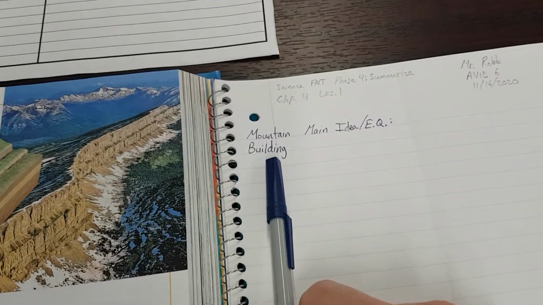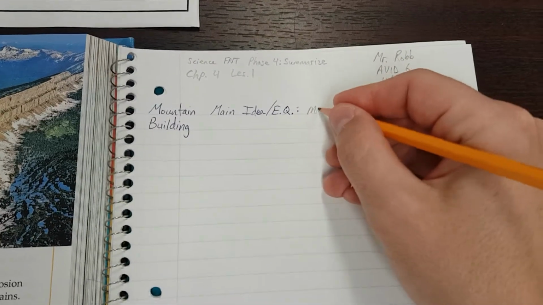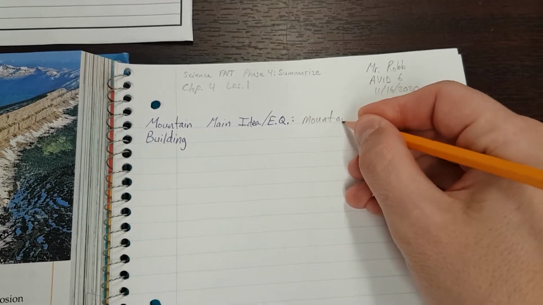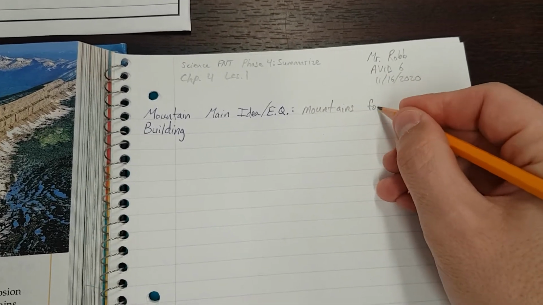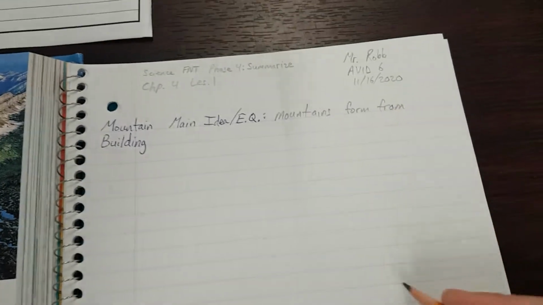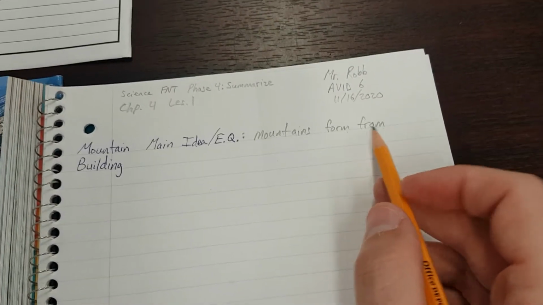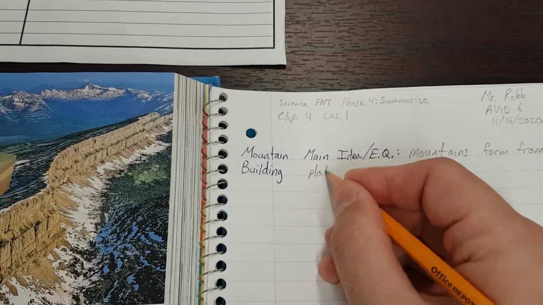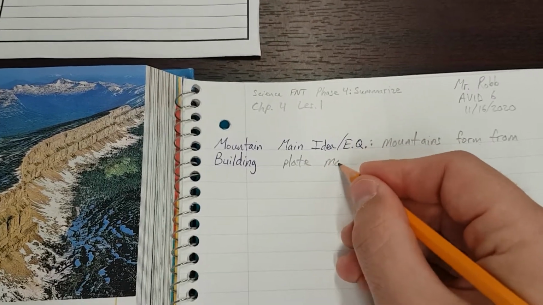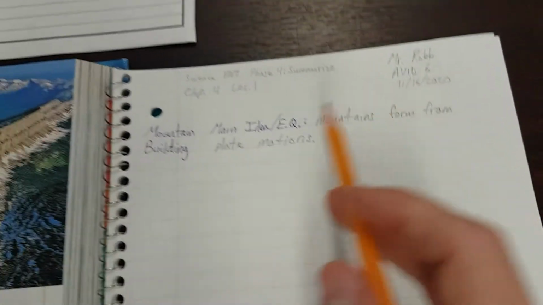In blue, Mountain Building. Main idea / EQ. Mountains form from plate motions. Mountains, form, from. Wait, did I say that right? Form, from. See how it switches them? Form from plate motions. Mountains form from plate motions.